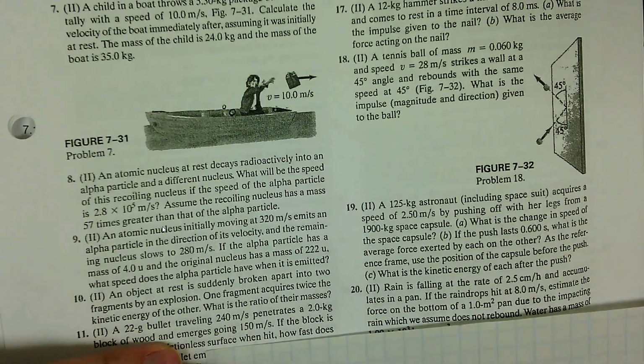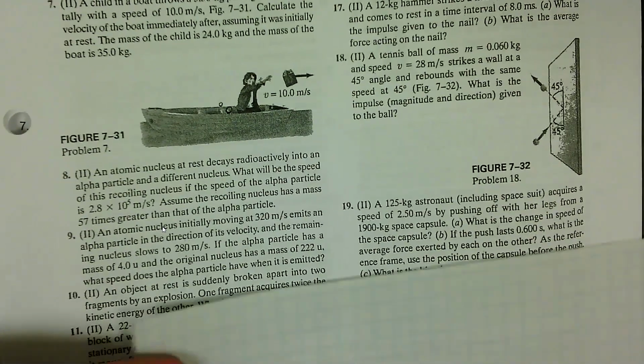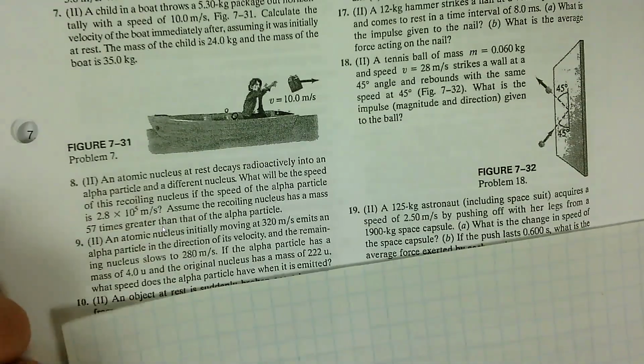If the alpha particle has a mass of 4u. Now, what is a u in terms of mass? Well, in the end it doesn't matter. We're going to look at how the units are going to cancel out, right? And the original nucleus has a mass of 222u. What speed does the alpha particle have when it's emitted?